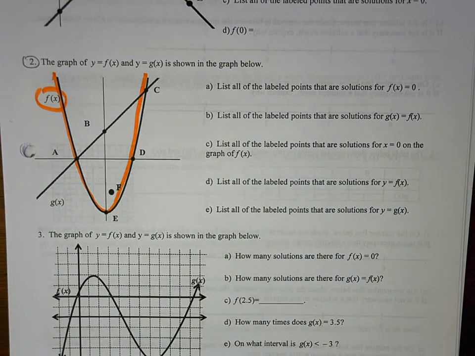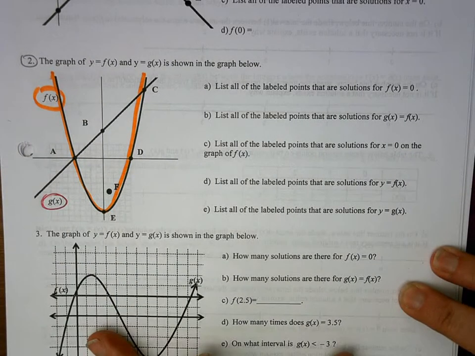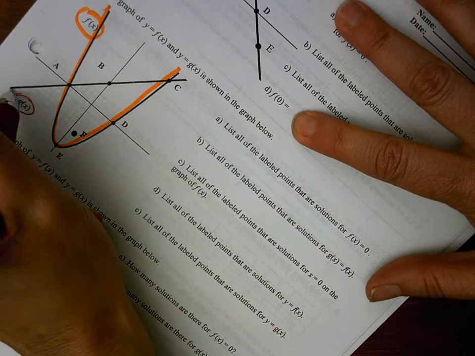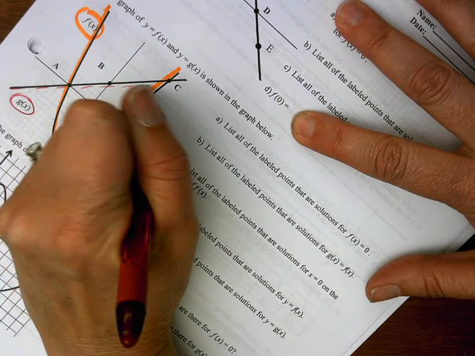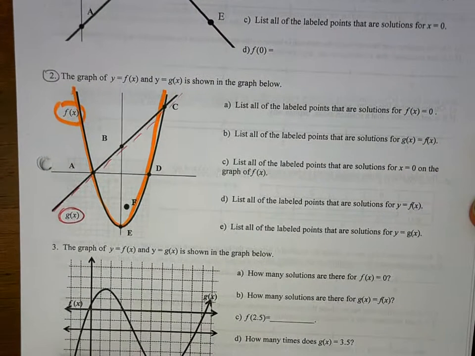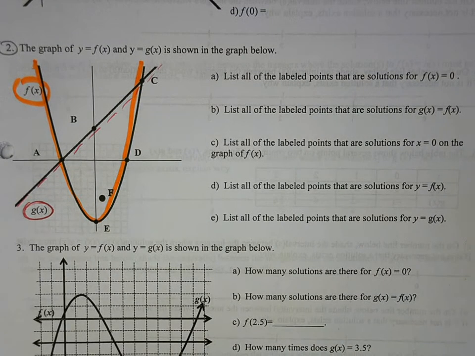And then I know that g of x is the other graph, so that is my line. I'm just going to dot that so I have two different graphs I can be referring to. So when I look to do these questions, I have to know my definitions, right? I need to know my definitions.